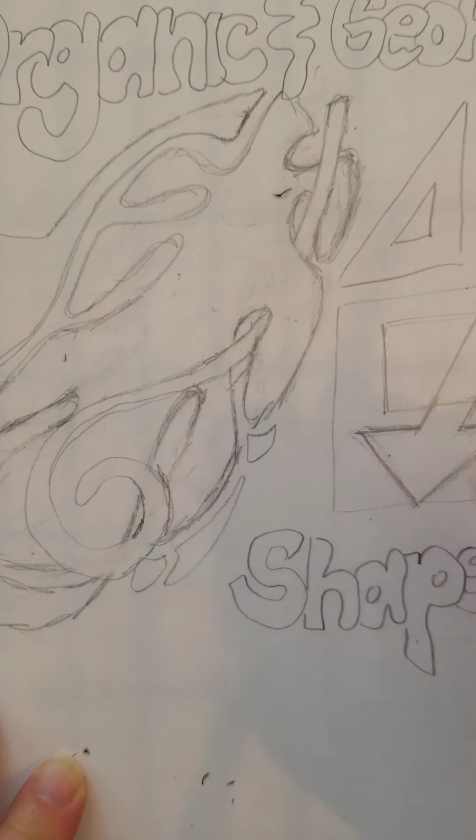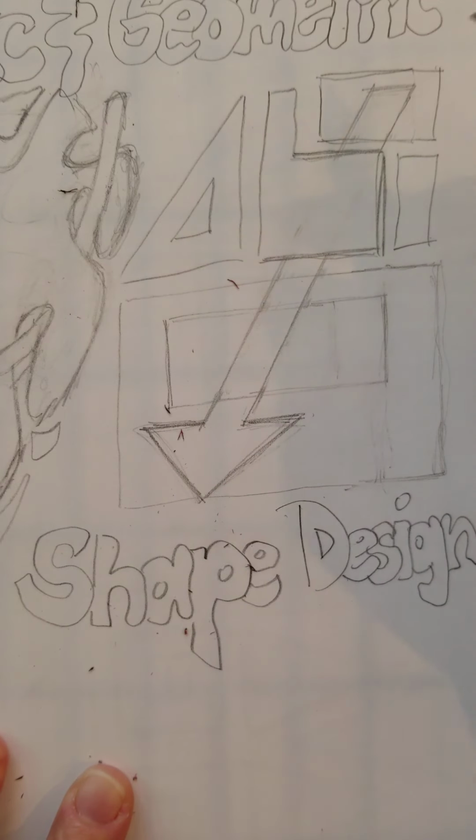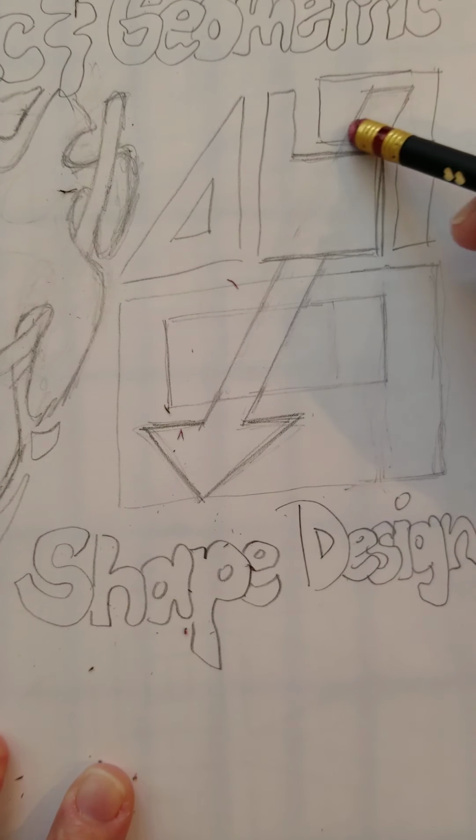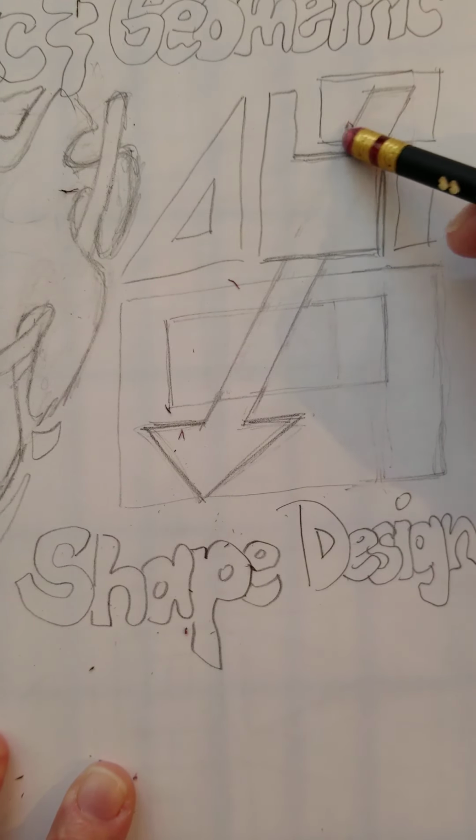So here I've got this arrow. I want it to, let's see, I'll put it behind this shape. So I'm going to erase the arrow lines there. And a straight edge would make these really nice and perfect. I'm going to erase the rectangle shape line under there.